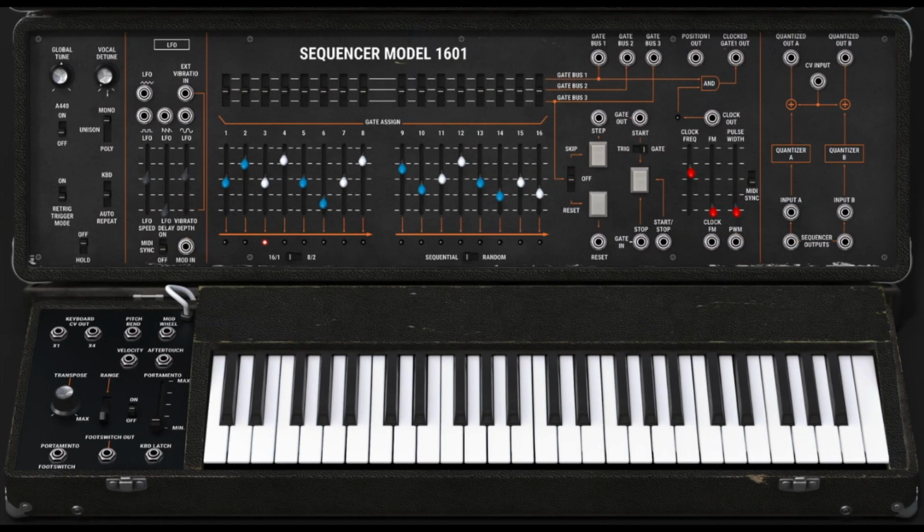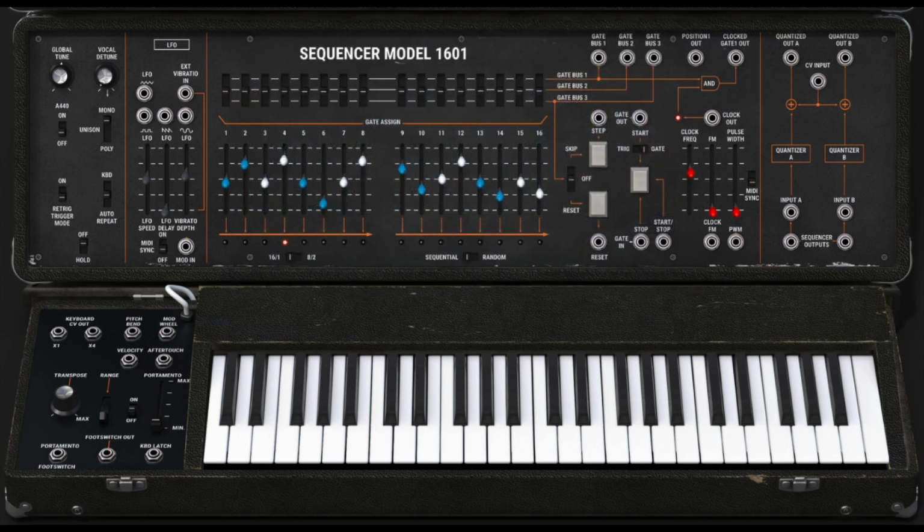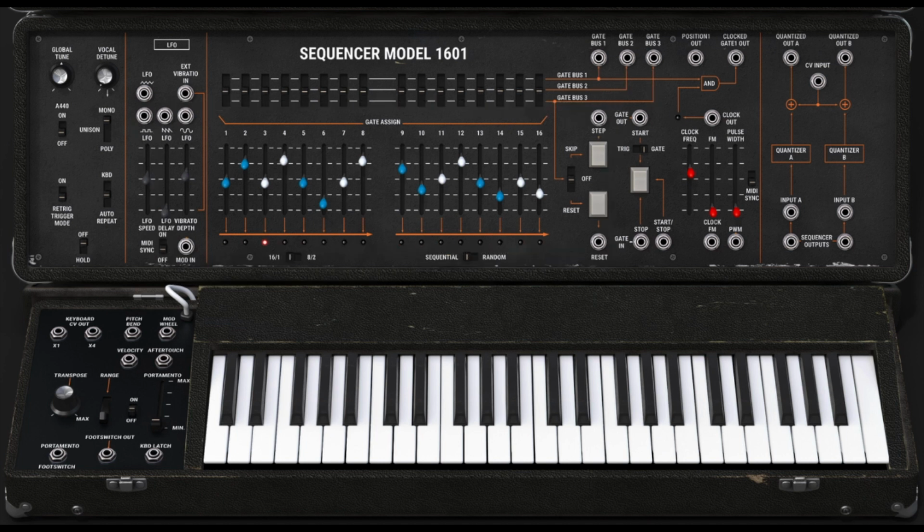Okay, and now we turn our attention to the infamous sequencer. This is actually a recreation of the powerful 1601 step sequencer that ARP produced in the 1970s. It is quite a complex instrument in its own right, with 16 CV steps, 3 independent gate buses, and a myriad of inputs and outputs for the gates, CVs, and control functions. But as we have done with all the rest of the 2600V, we'll break it all down for you.